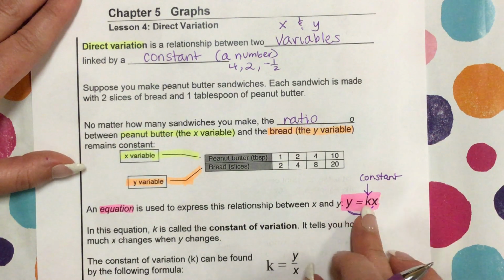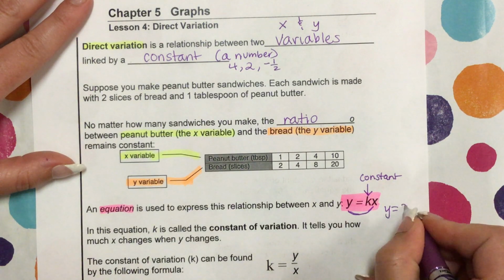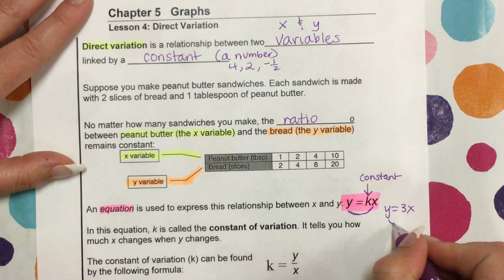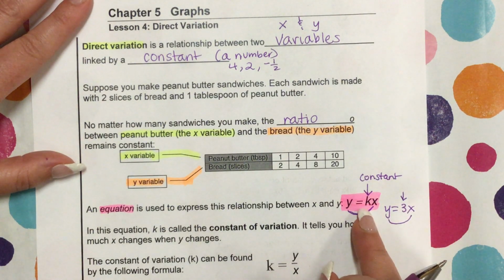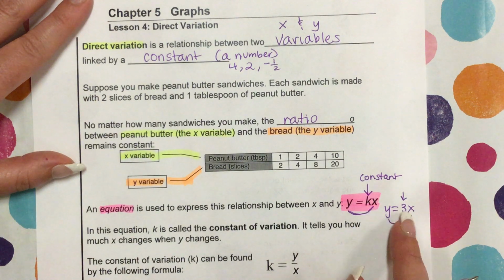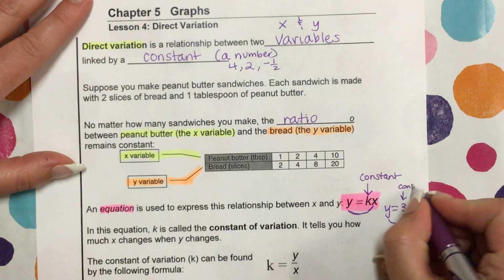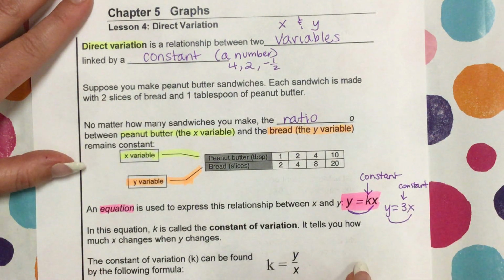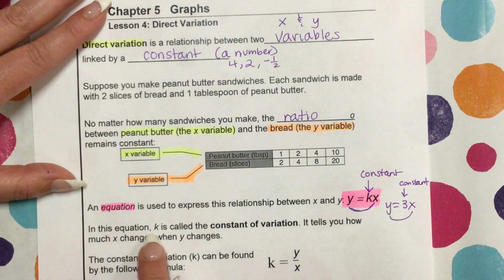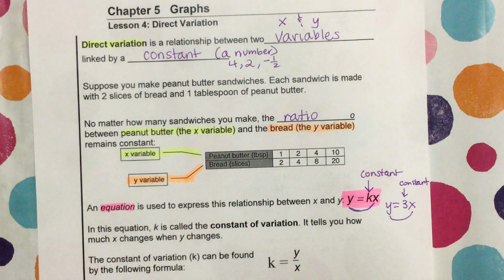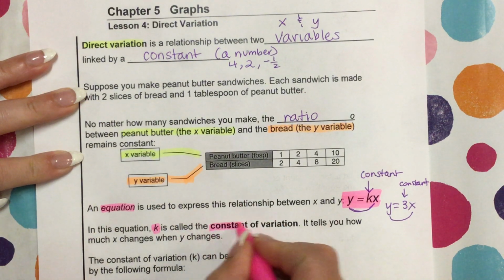When we start getting into numbers, direct variation equations are going to look something like this: y equals 3x, where there's the relationship between the x and the y, and then our constant. We're using a k right now, which is a letter, but in the actual equation, the k is going to be a number, and that is our constant. So it might look something like that. In this equation, k is called the constant of variation.